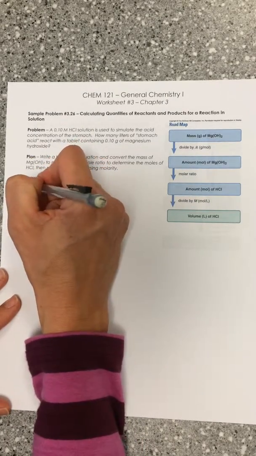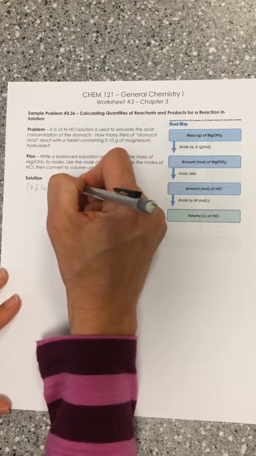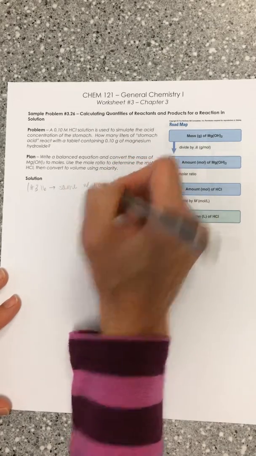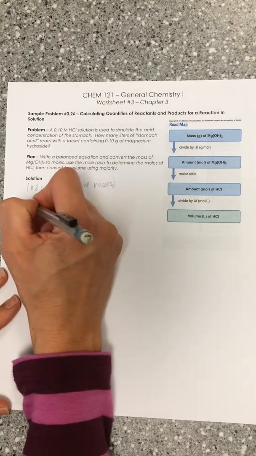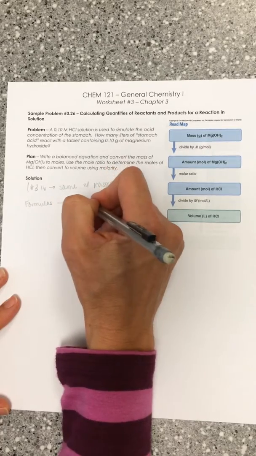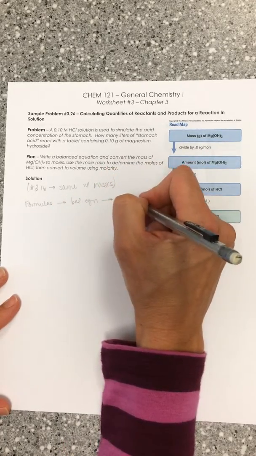I'm going to put a little note here: see problem 13.16. This is the same kind of problem, but with masses. What we're going to need to do is get formulas from our chemical names, make those into a balanced chemical equation, and then we're ready to do our stoichiometry.